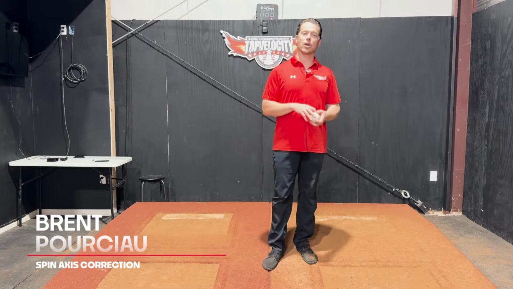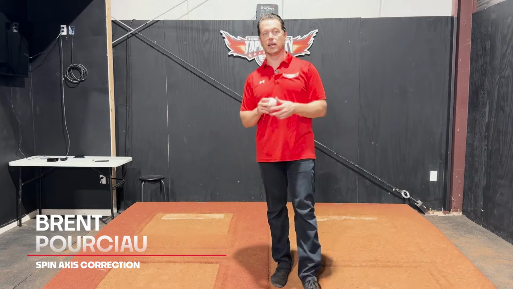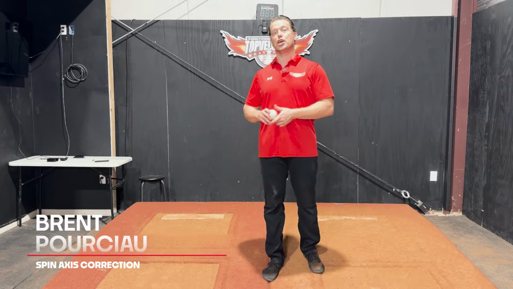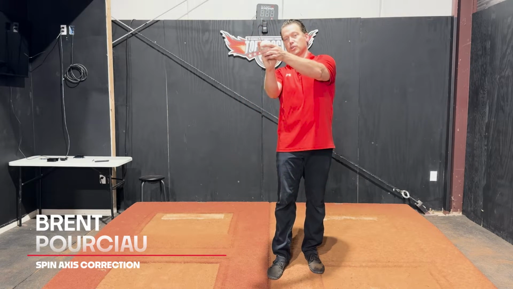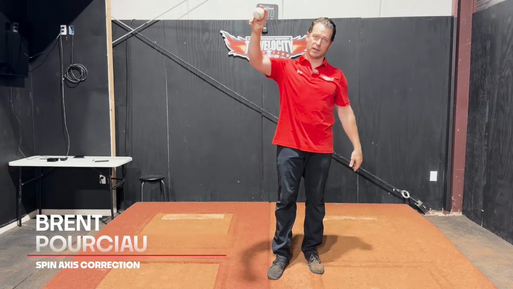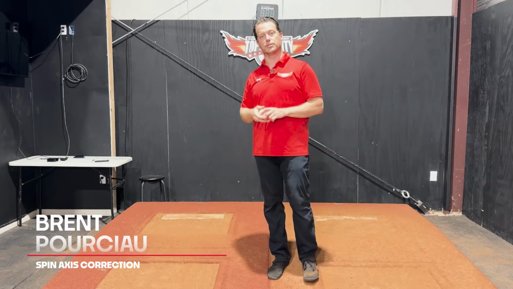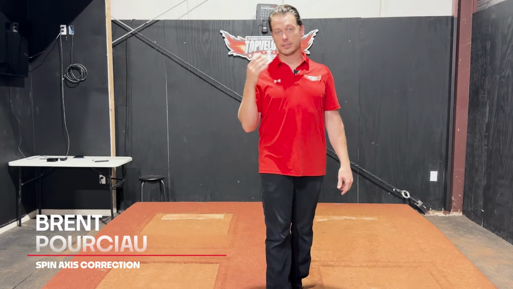You also hear people call it a pronation supination bias, meaning when you go to release, you're more supinated on the side of the ball, or when someone else goes to release, they're more pronated on the ball. And that's going to also determine the axis. It's going to determine the spin.